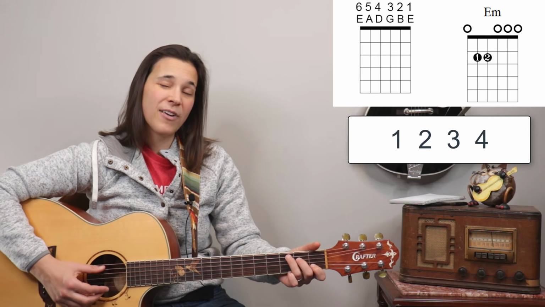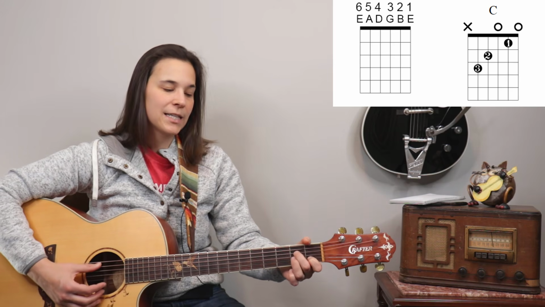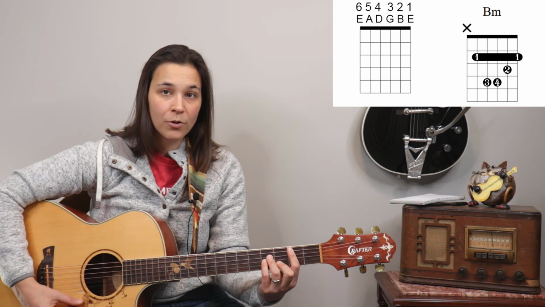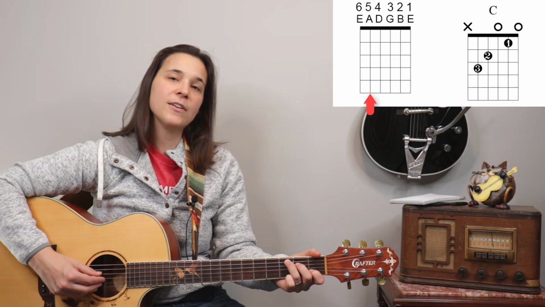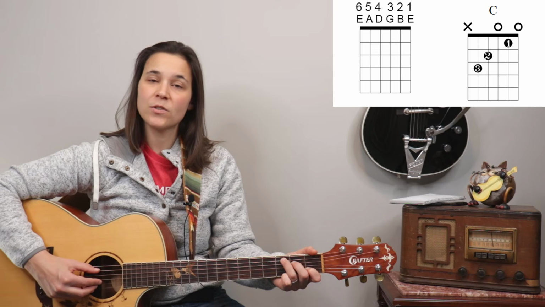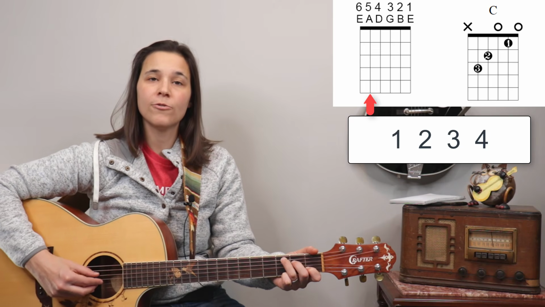Now when we go to a 5-string chord like a C chord, an A minor chord, a B minor chord, any of those 5-string chords, we're going to be alternating the bass line between the 5th string and the 4th string. So it's going to be 1, 2, 3, 4.